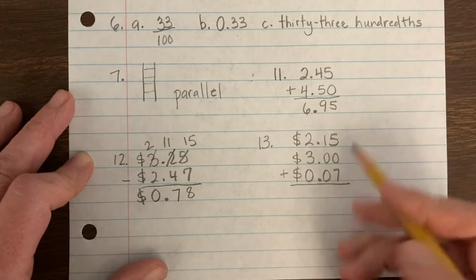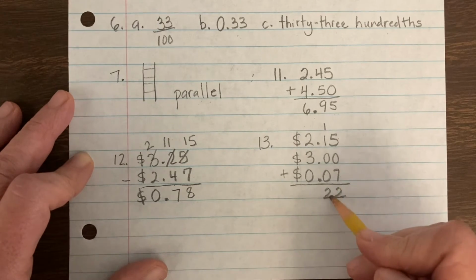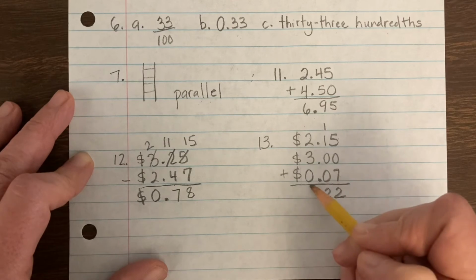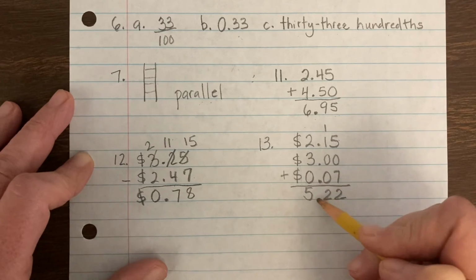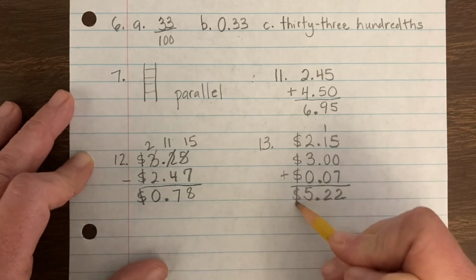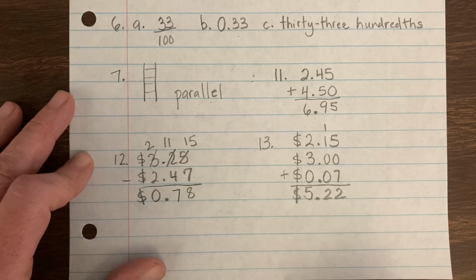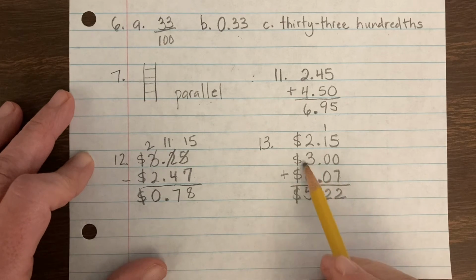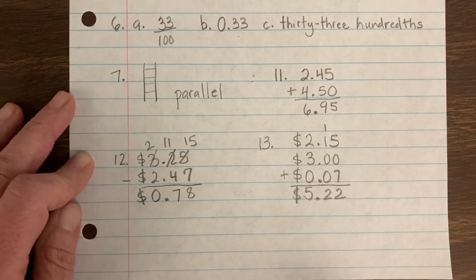So 5 plus 7 is 12. 1 plus 1 is 2. 2 plus 3 is 5. And then our answer is, we have to put in the decimal point and the dollar sign. And our answer is $5.22. So the tricky part is remembering to write all of the place values in the proper place. So this is 7 cents, this is $3. If you had just written a 3 here and a 7 here, it would not have been correct.